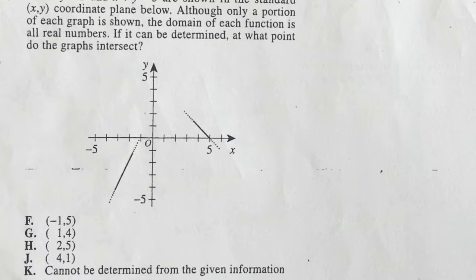I know I didn't do a very good job. My lines are a little skewed, but it should have crossed here. Maybe if I redrew my line. Now that I know where they're supposed to cross, maybe I can actually make it cross there. Maybe I can force that. Negative 1, 5 doesn't really seem like a good spot either. So I would have eliminated F as well. So I was either guessing G or H to begin with.